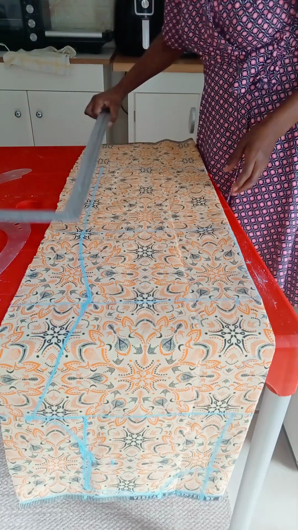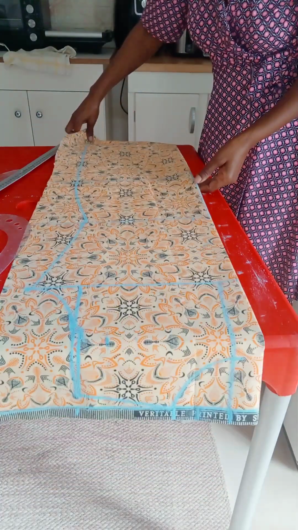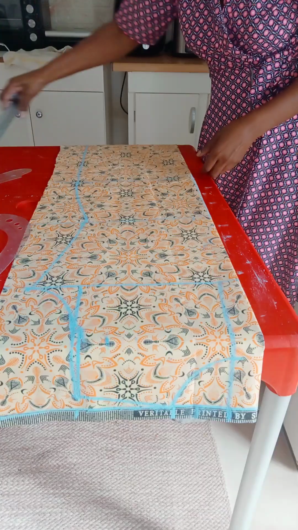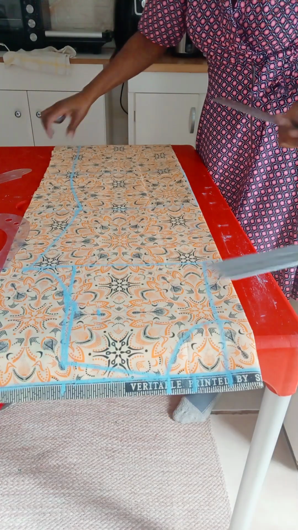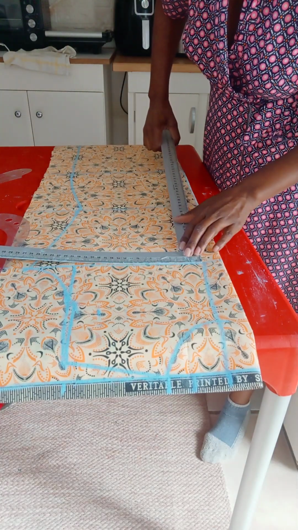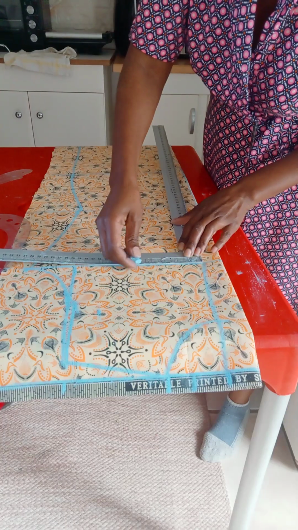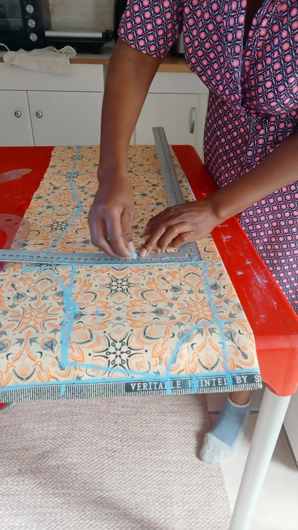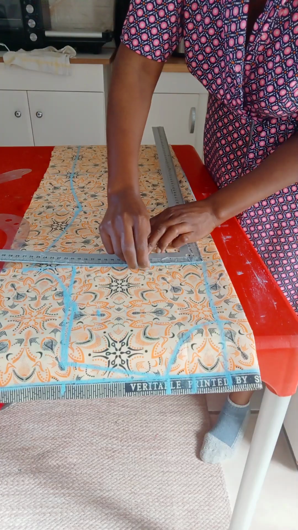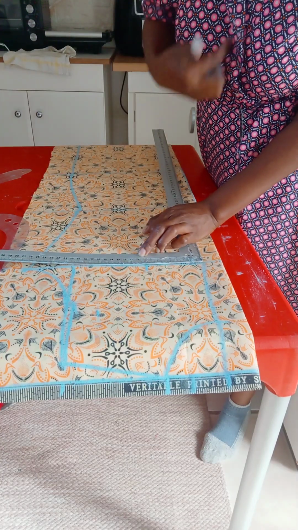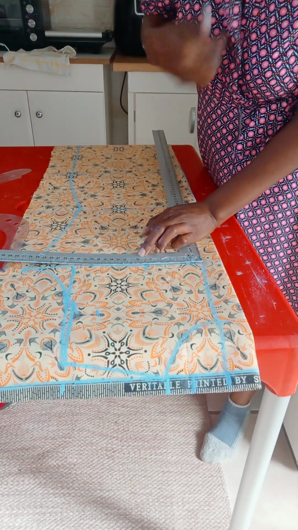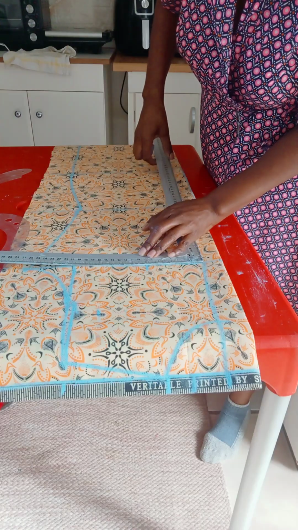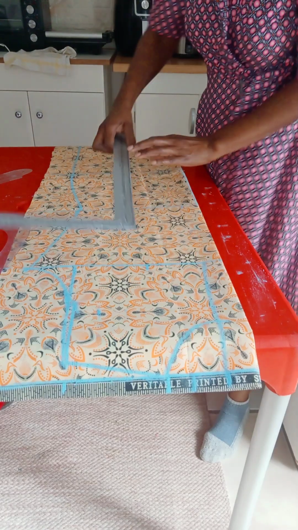This is your dress. Now I'm going to make a dart, because I'm going to need a dart for this. So the dart is here on the bust line. I'm going to go in by 9 centimeter from the center. This is what we call nipple to nipple, from the center to the nipple.